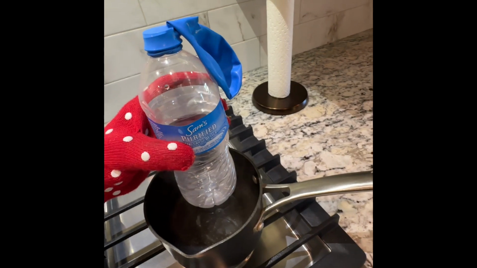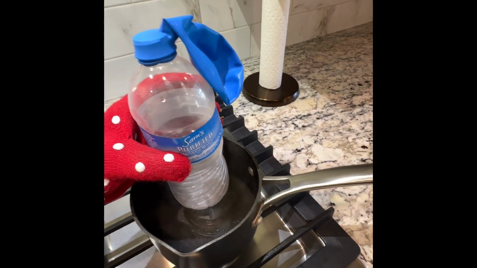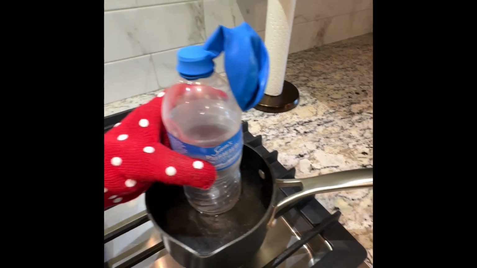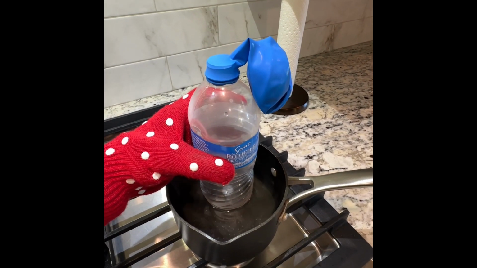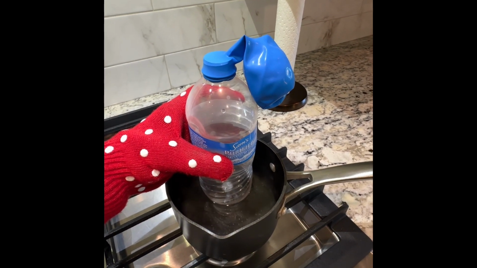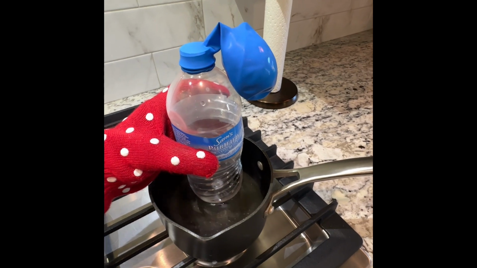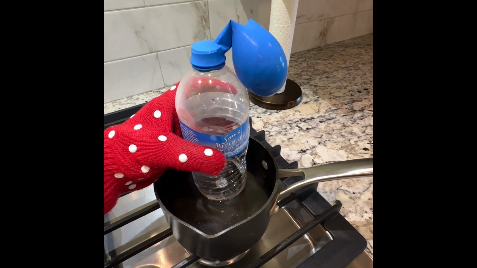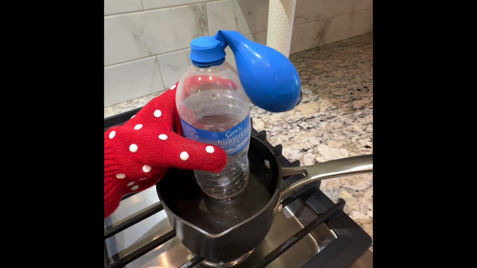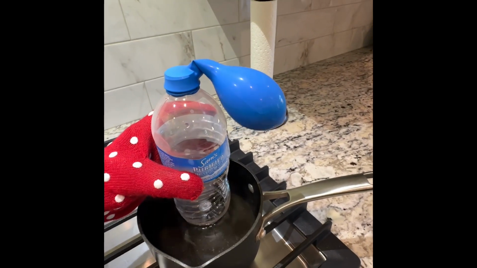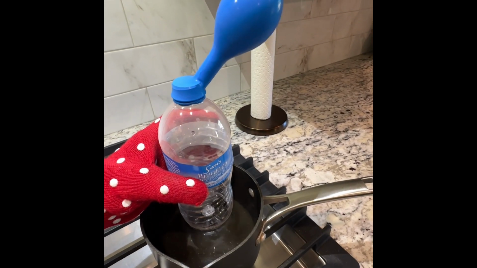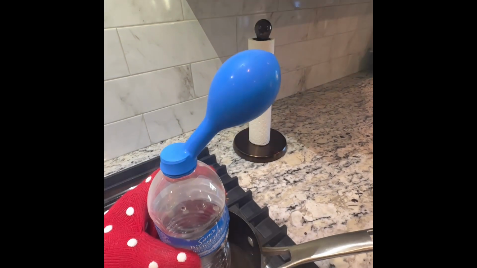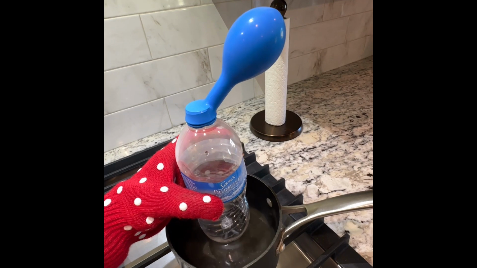I'm holding it over the bottle of water. Oh, look at that go. I'm holding it right on the surface of water. Do you see that volume of gas in that bottle is expanding? And as it expands, it starts inflating the balloon. So increased temperature equals increased volume. We've already proven that worked.